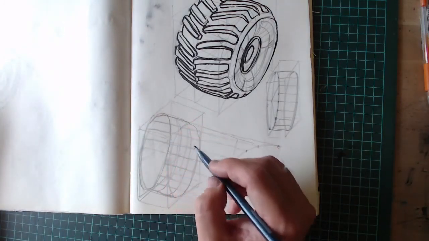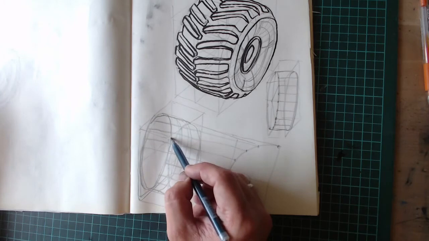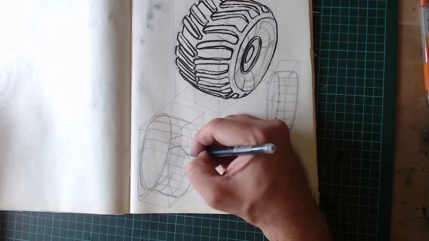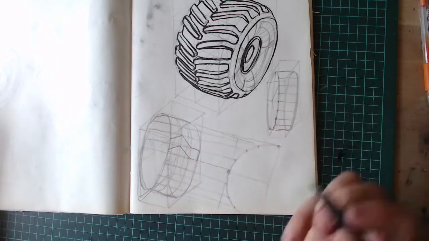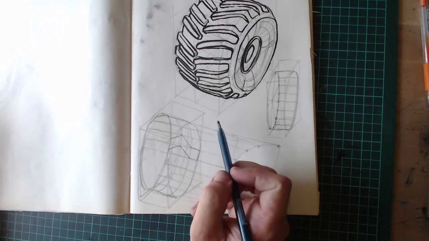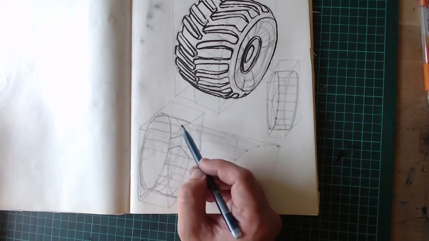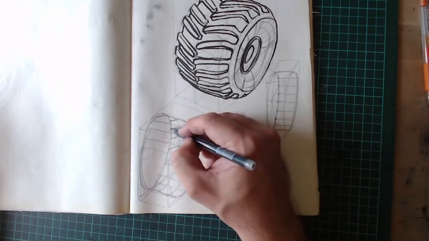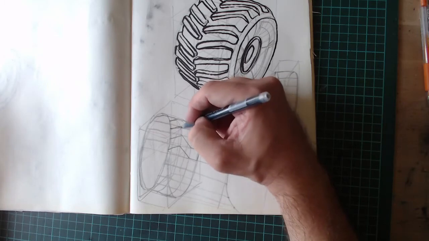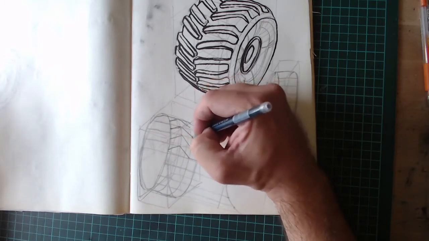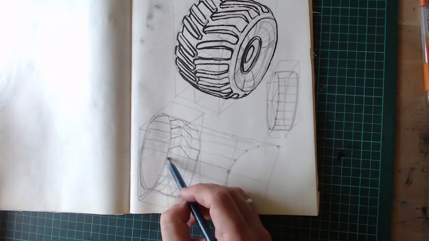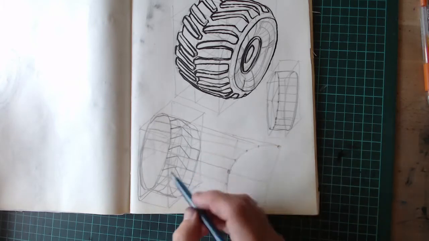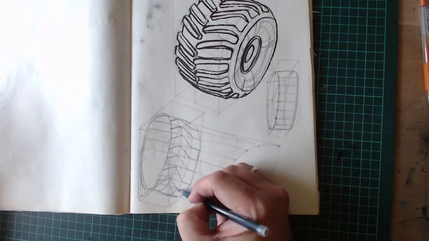And here go like this. Here like this. Again, from middle move up, from middle move up here. Middle up here, middle up, middle up here.